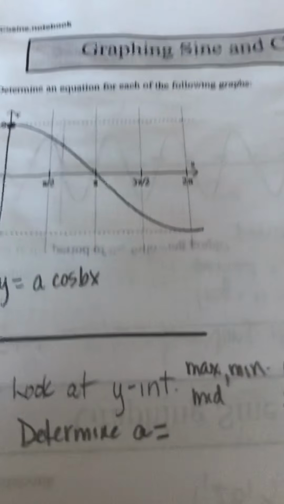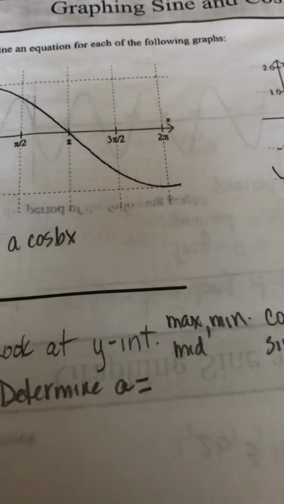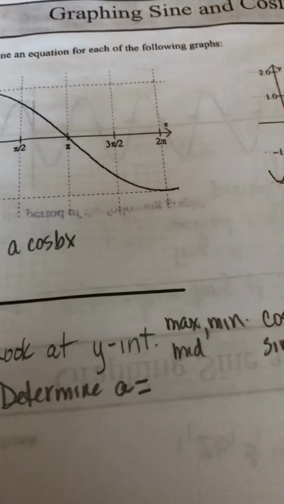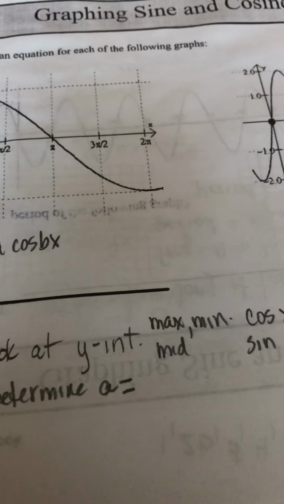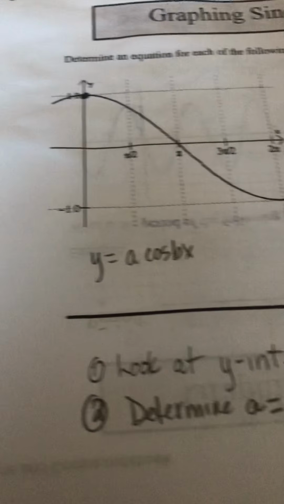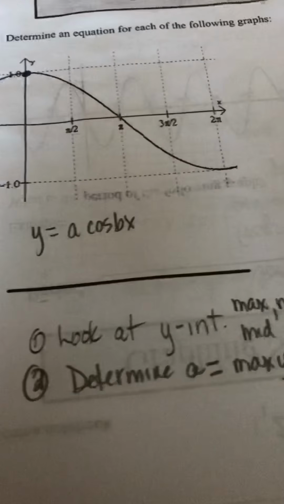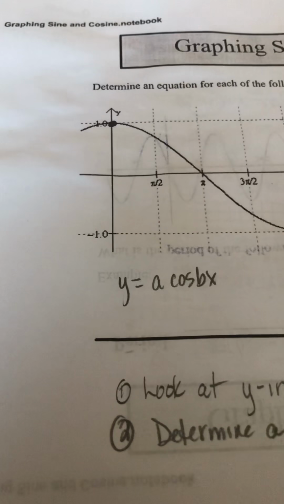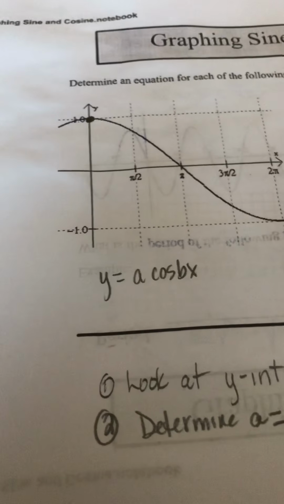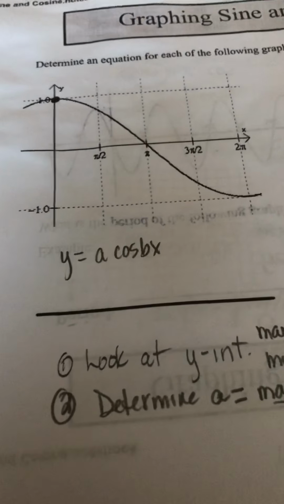And for a, it's just a little formula. Okay, remember, now this is different from what we've done. We don't have the equation, we're coming up with the equation. When we had the equation, a was the amplitude. Well, here we're finding the value of a, or the value of the amplitude. And the way we figure that out is we find the maximum y value, and we subtract the minimum y value, and we divide that by 2.